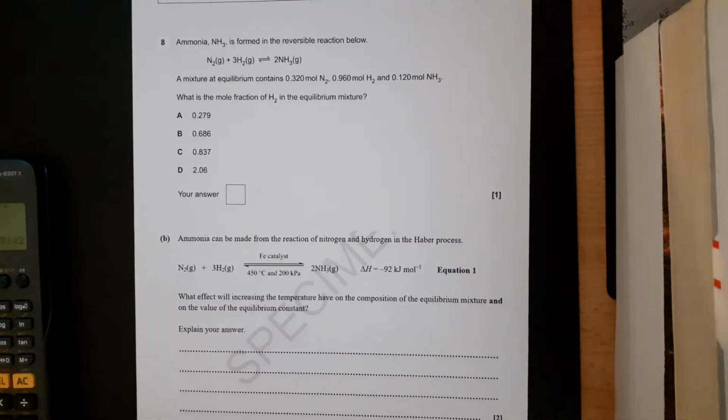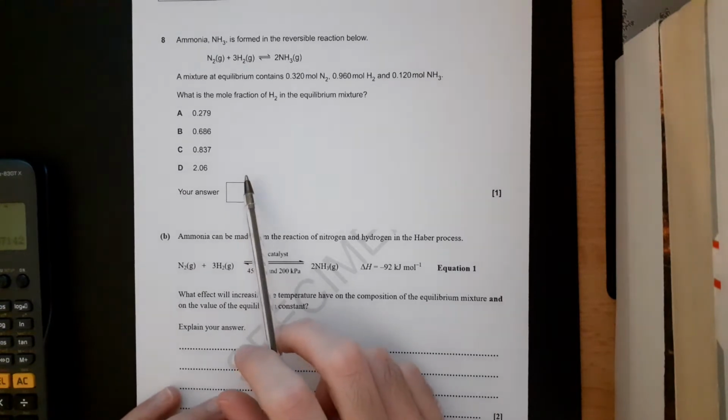Hi everyone, and welcome to the first of two videos going through some past exam questions on the topic of the equilibrium constant, Kp. The first question we've got here is a multiple choice one.